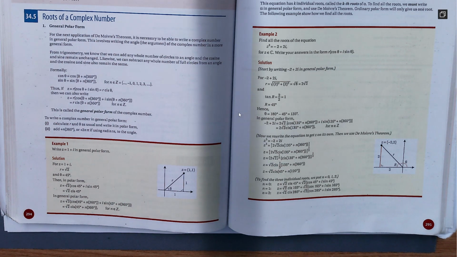Okay, so mark it through the text and show. It becomes cos(theta plus n360). So show me the answer in general polar form. That means it can be called heart and circles to leave more roots.